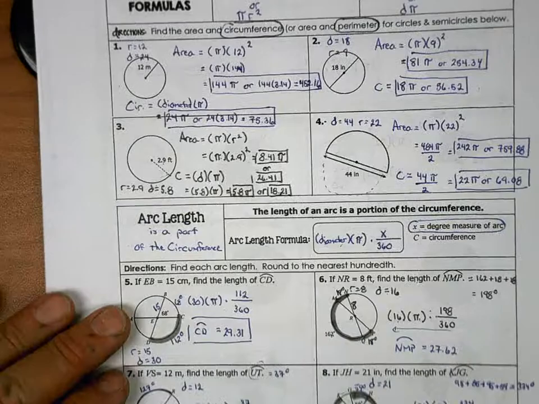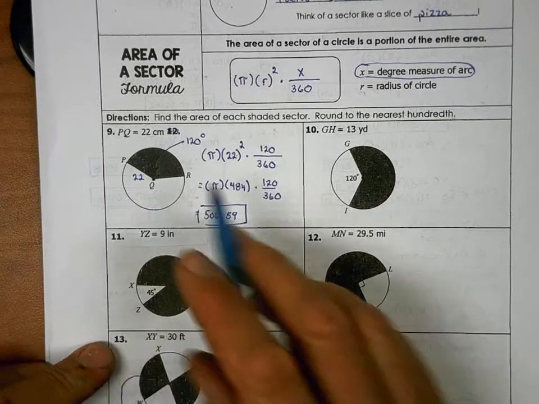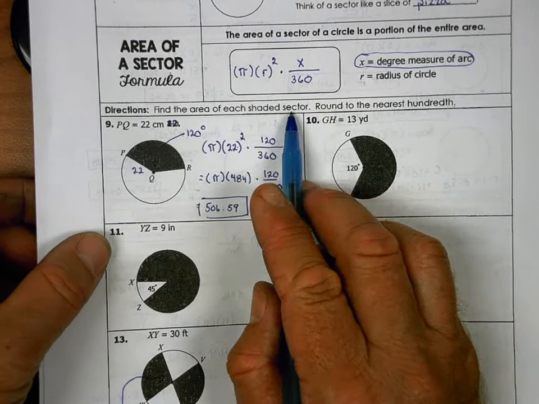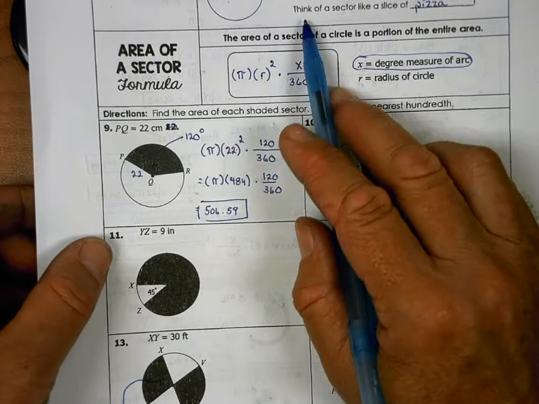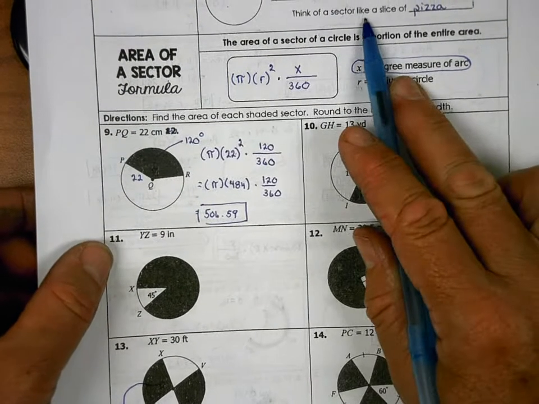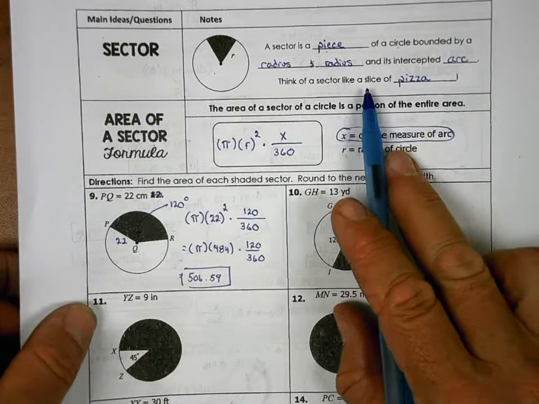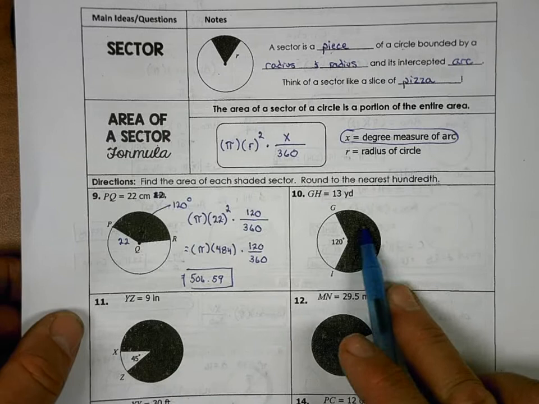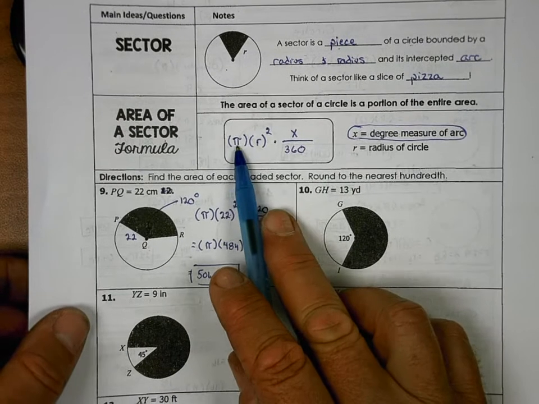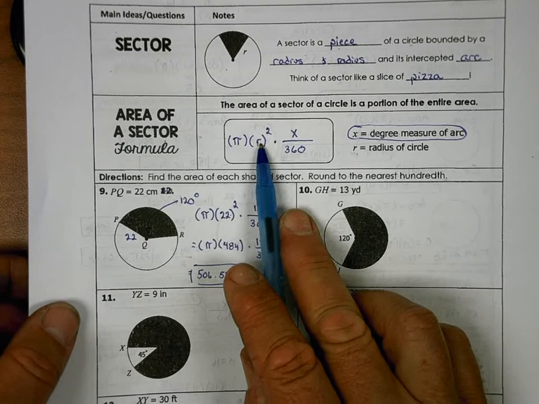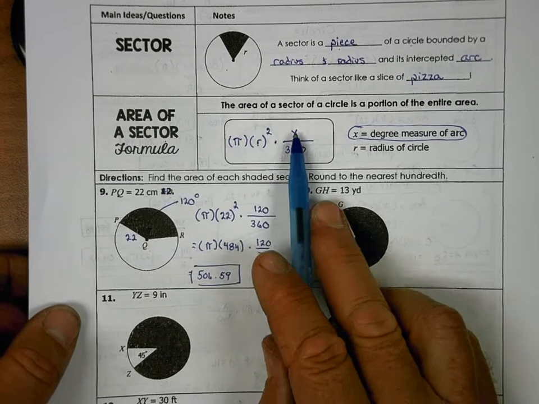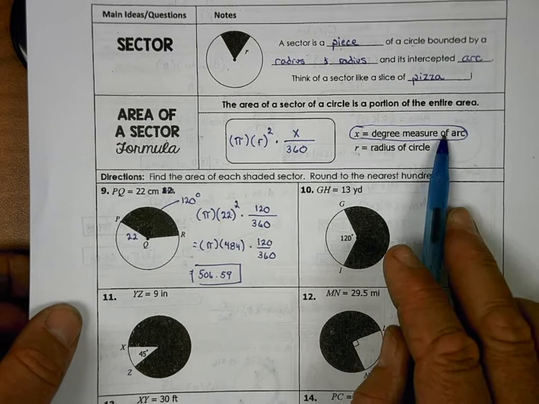All right, moving on to the back side. So in the back side of the worksheet, I've already done number 9 for you. The direction said find the area of each shaded sector. Remember, you think of a sector like a slice of pizza. So I'm finding the area of the slice of pizza. And the way you do that is you use the formula pi times the radius squared times x over 360. X stands for the degree measure of the arc.